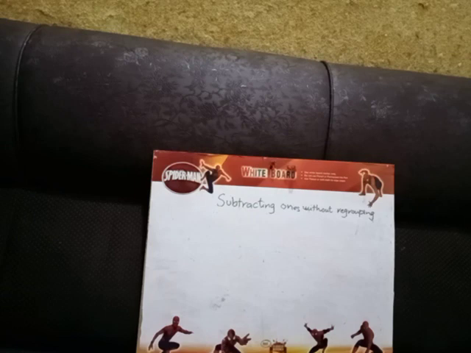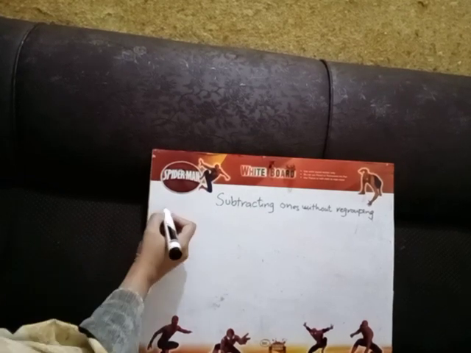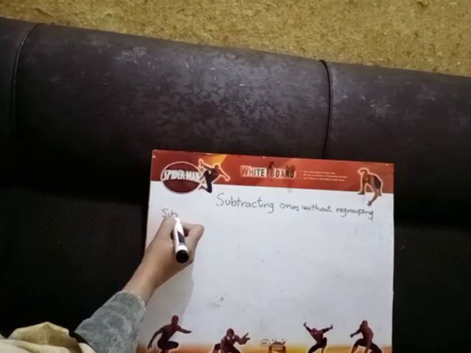Like you have a number on the ones place, there is nothing on the tens place, so you have to subtract that number from the other number. So let's take an example. Let's write this one, subtracting.